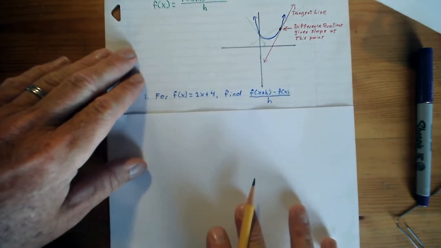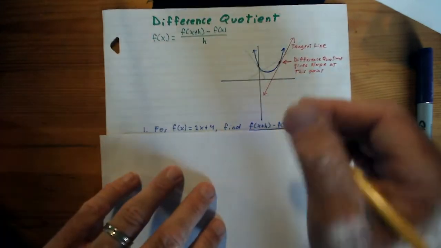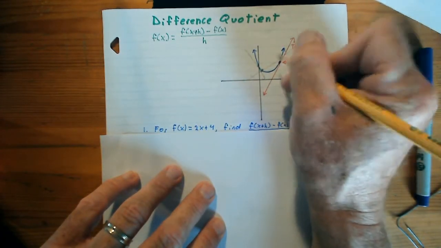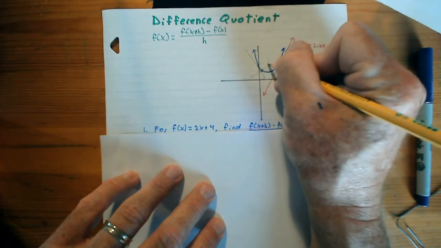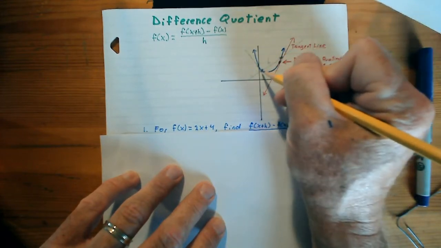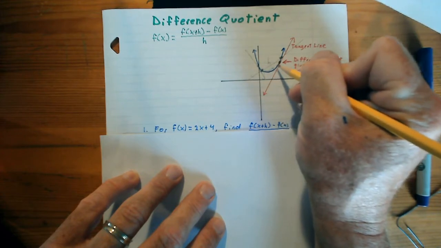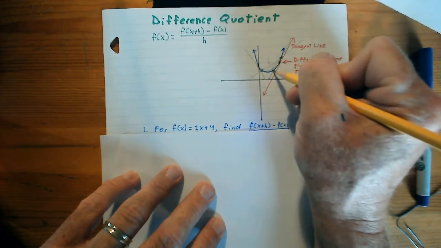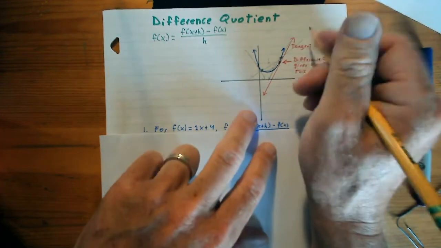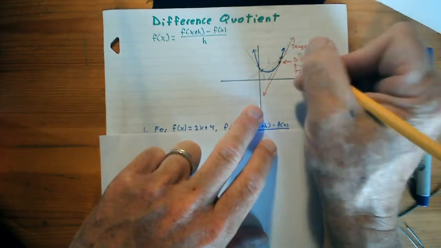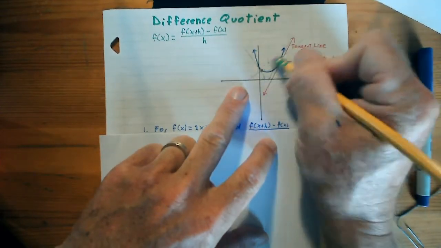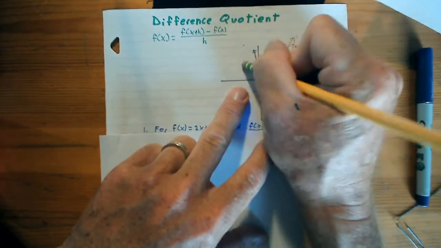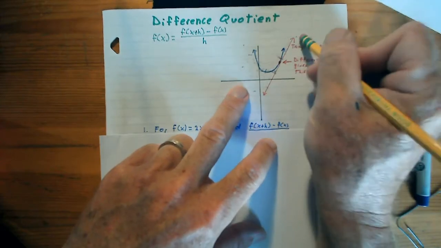So let's use it. Oh, h, by the way. The distance from this point to this point, we're going to call that distance h. And as this point slides along the graph to here, you can see that h, the distance from one point to the next, is getting smaller and smaller, until it gets to pretty much 1 point here, and the distance between gets to be practically 0, but not 0.